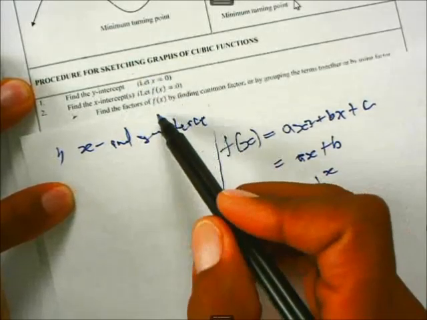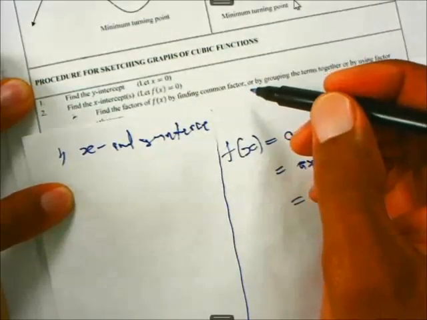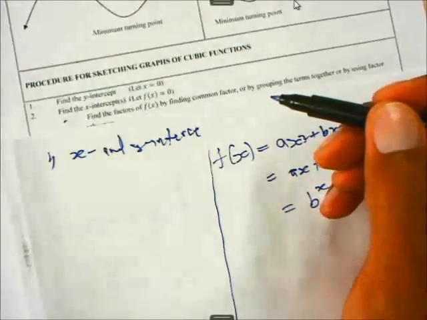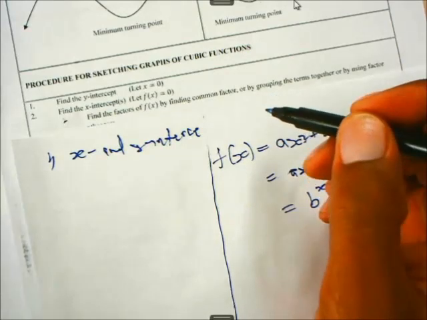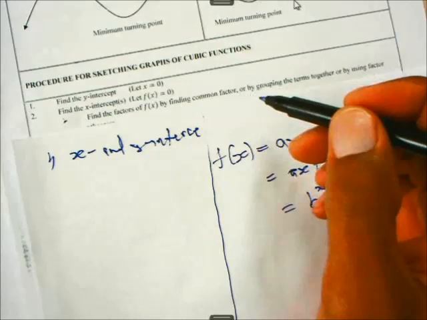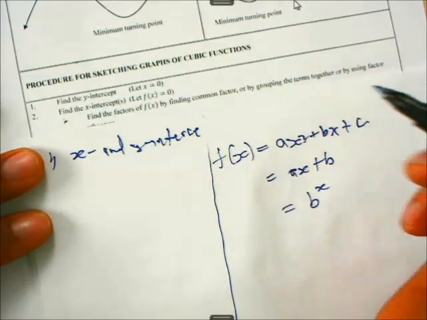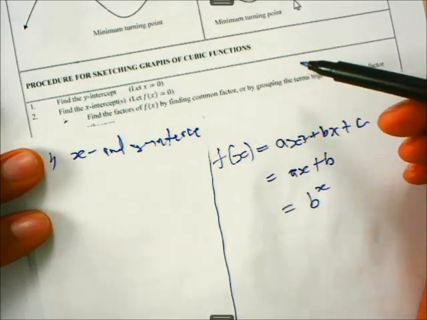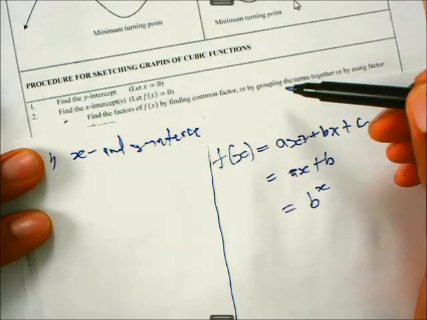First, you need to find the factors of f of x by finding the common factor. Always, like we say with quadratic equations, first see if you can find a common factor in that equation, and if there is a common factor, then you take it out. Or if there is no common factor, because you have 4 terms or 3 terms, then you can group the terms.